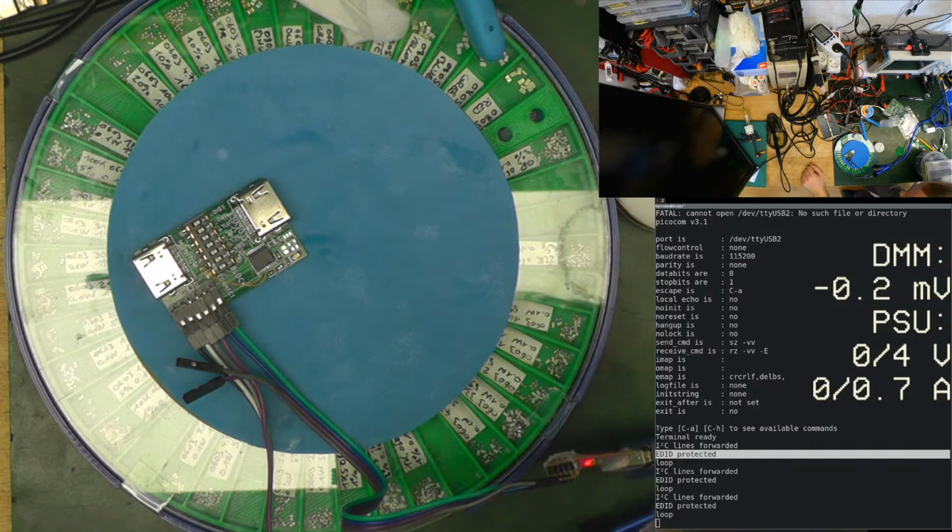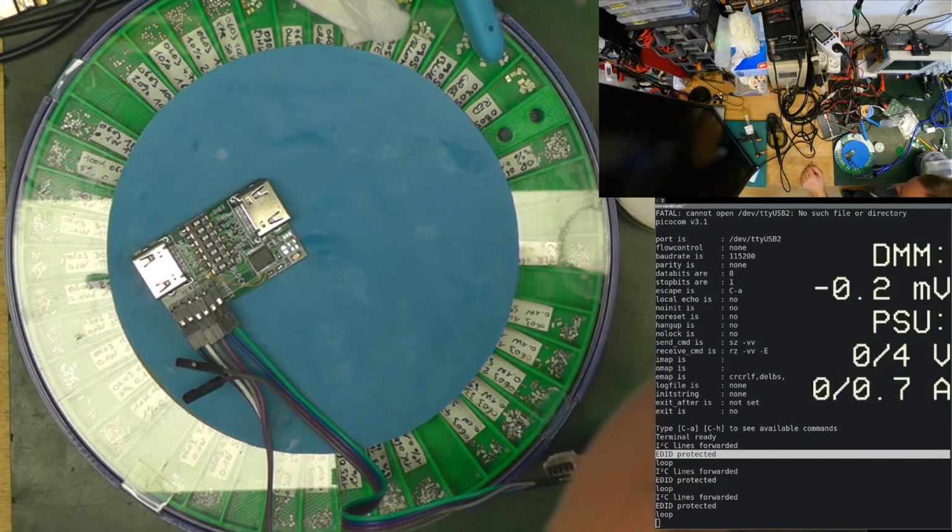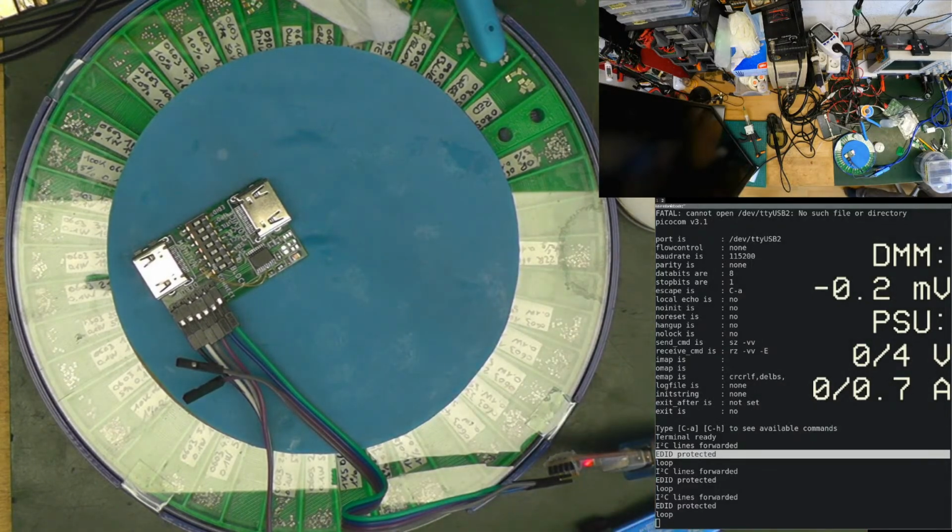So on pin 1 we have SDA pull-up. So let's switch in the code. Let me go wash my hands to remove the lead.